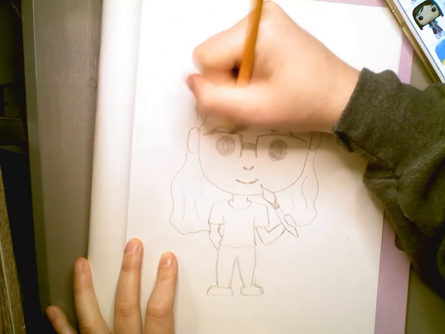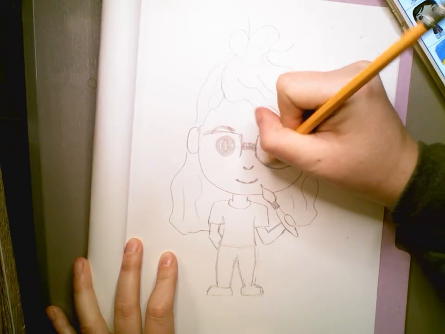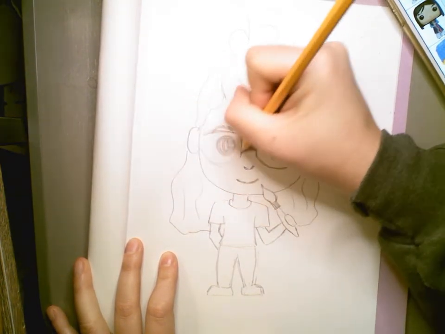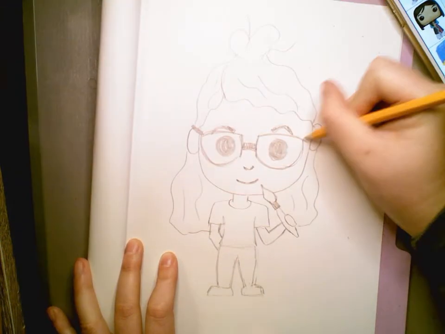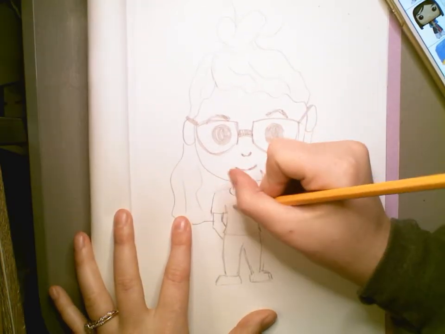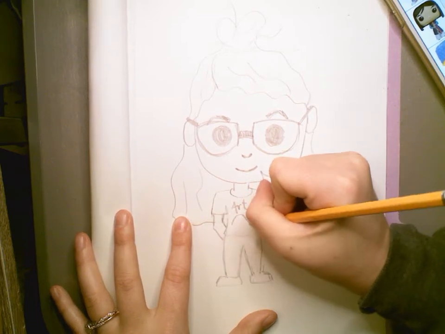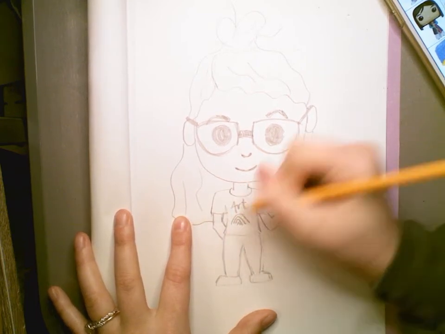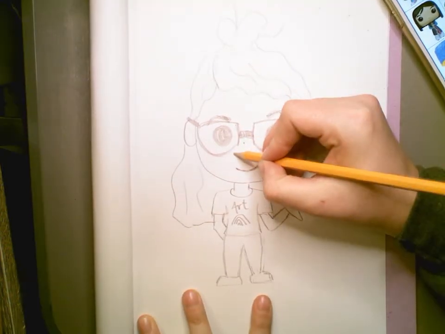I'm also going to put something on my shirt so that you know it's me. I'm also going to add some freckles.